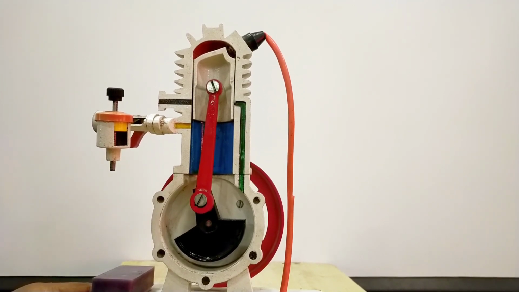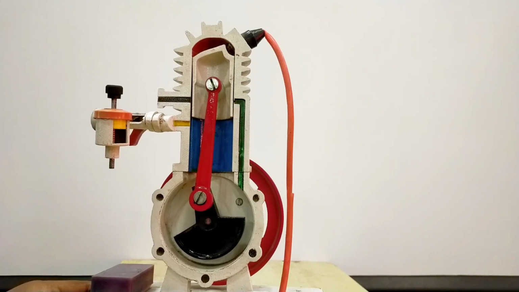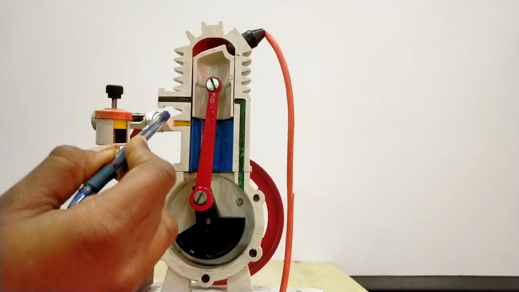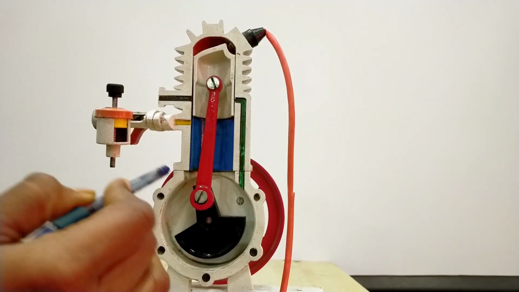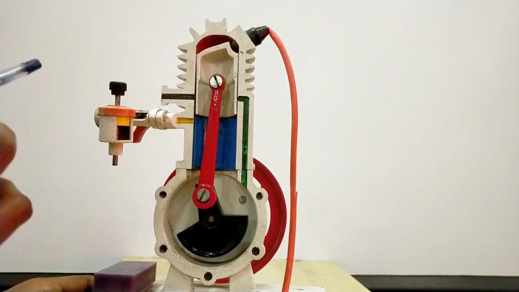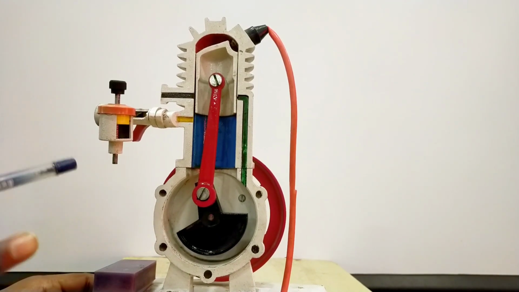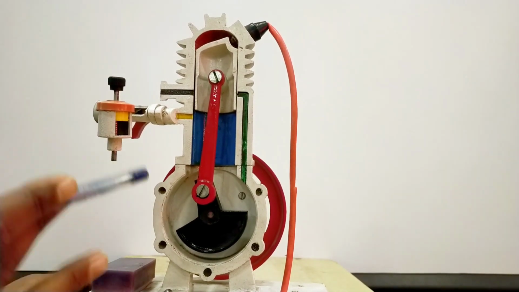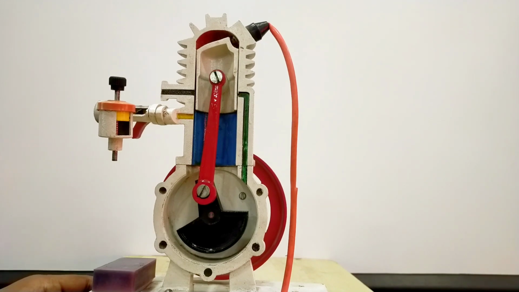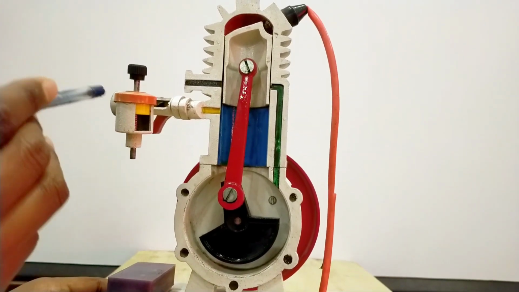Try to remember, in a four-stroke engine, we have seen that through the intake manifold, the air fuel mixture enters from the carburetor to the engine cylinder. But in a two-stroke engine, the intake port connects the carburetor with the crankcase. That means the air fuel mixture from the carburetor enters the crankcase, not the engine cylinder directly, and then this air fuel mixture is transferred to the engine cylinder by another port that will be discussed a bit later.